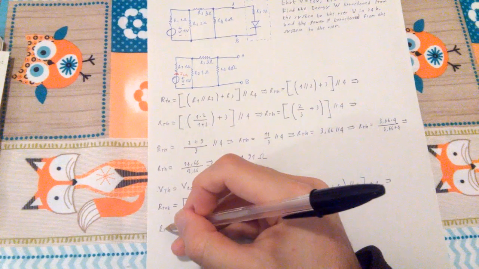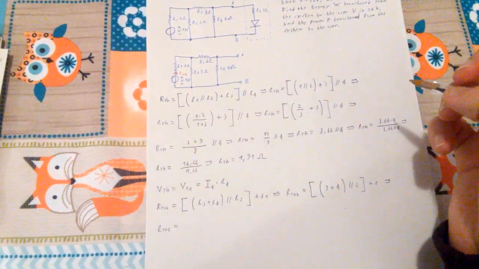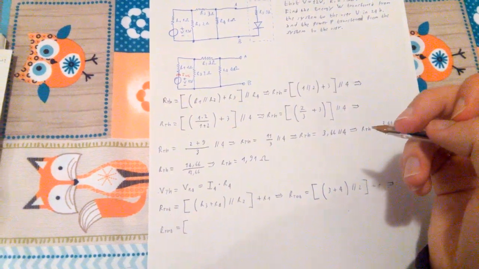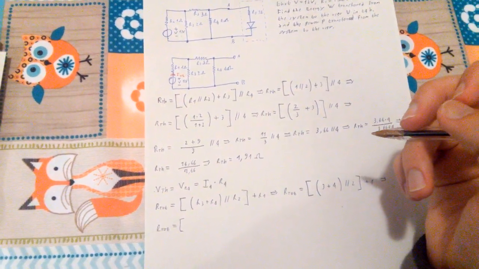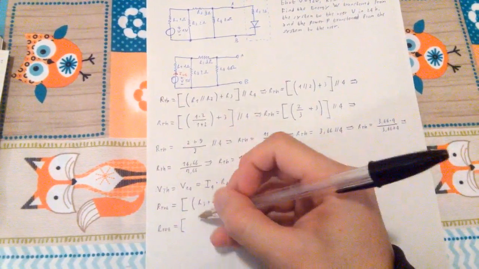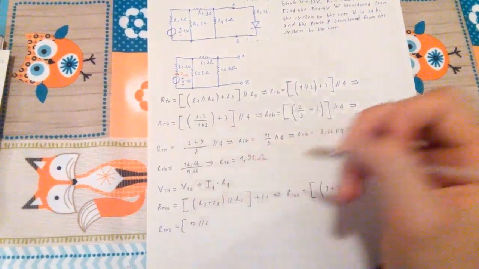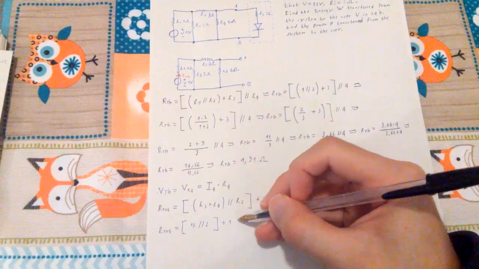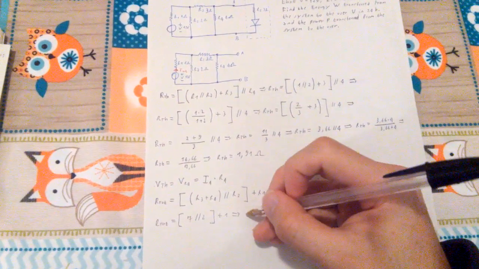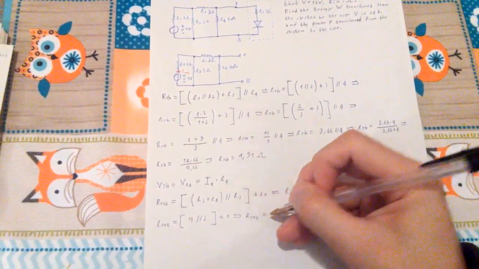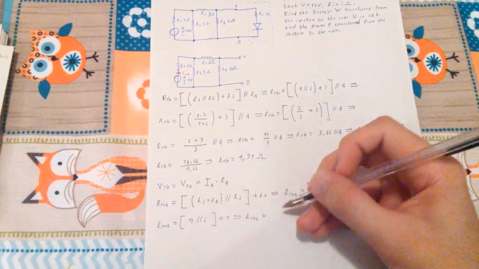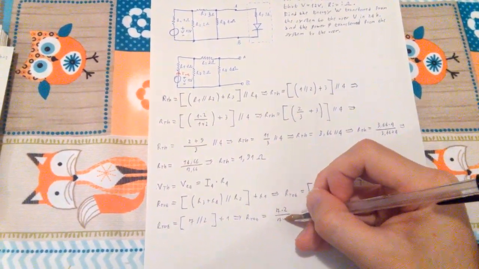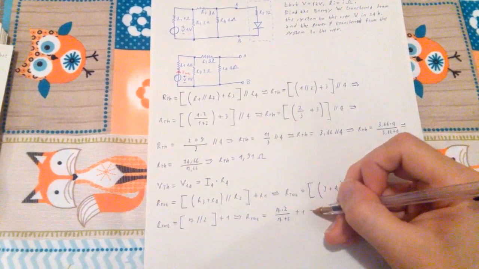So our total will be 4 plus 3, which is just 7, in parallel with 2, all plus 1. So our total is the product over the sum.